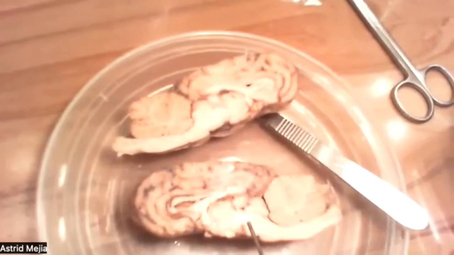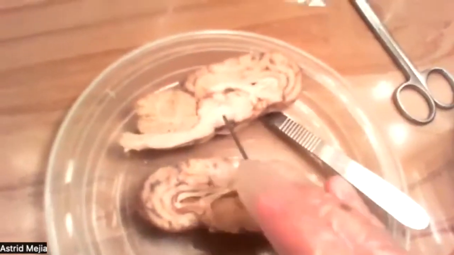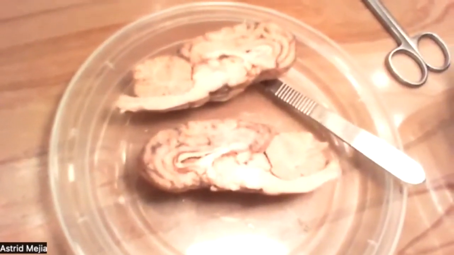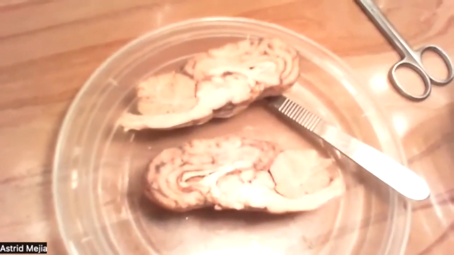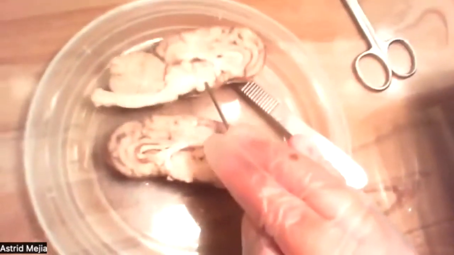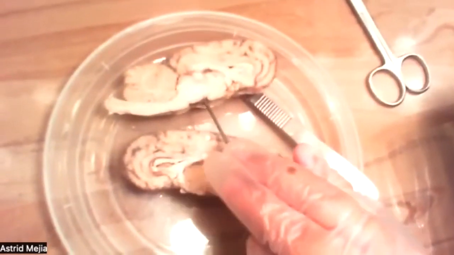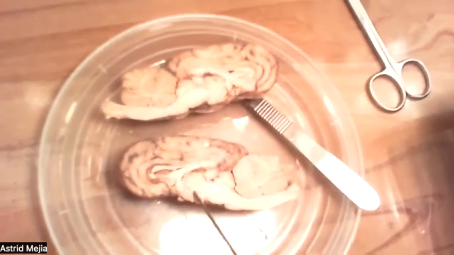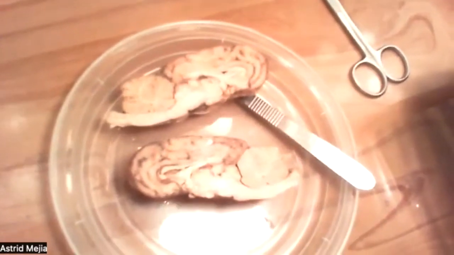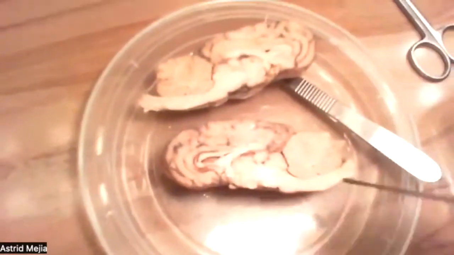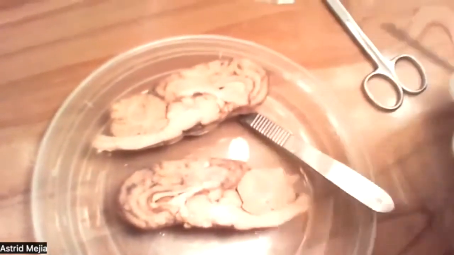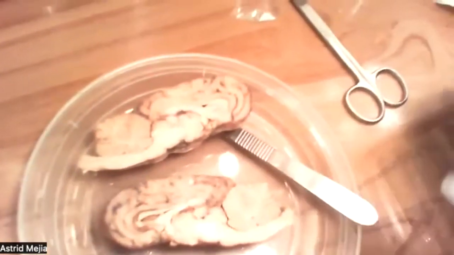Okay, and then we're going to be able to see the hypothalamus, which is right here. The hypothalamus would be this part right here, and then this part right here. The hypothalamus produces hormones that control body temperature, heart rate, hunger, and mood.